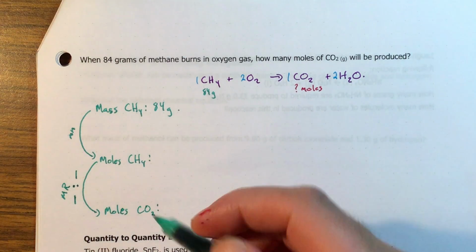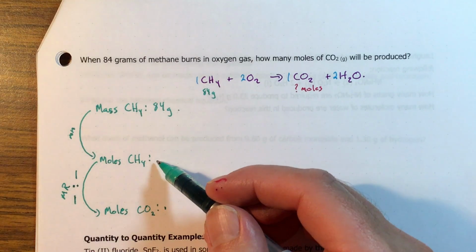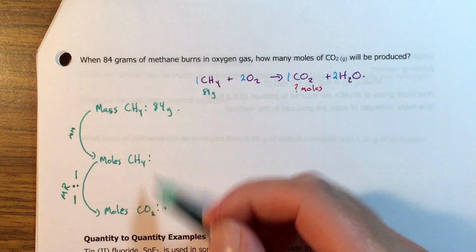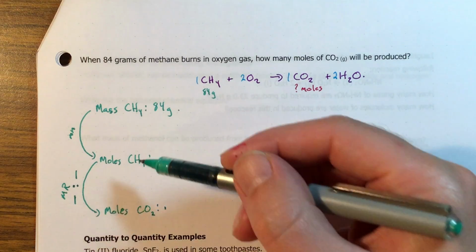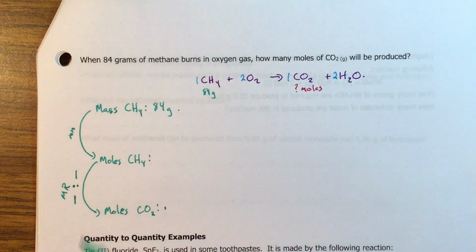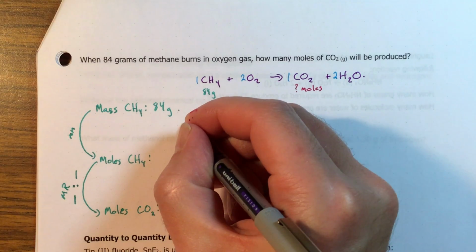Well, this is nice. This means that this number is going to be the exact same as this number, so we don't have to do this second conversion. It just transfers right down, right, because it's a 1-to-1 ratio. So we do our first one. All right, I need to know my molar mass of CH4, 12.011 plus 1.008 times 4, 16.043.